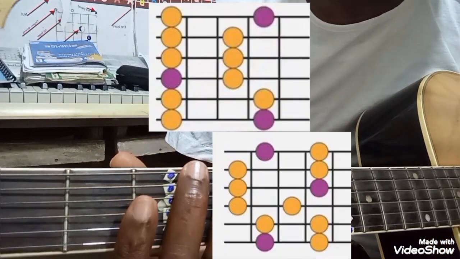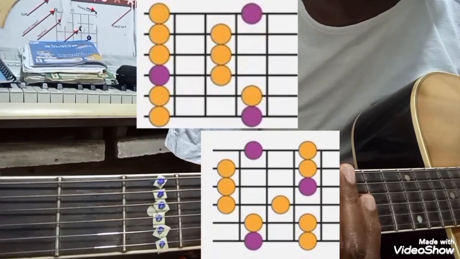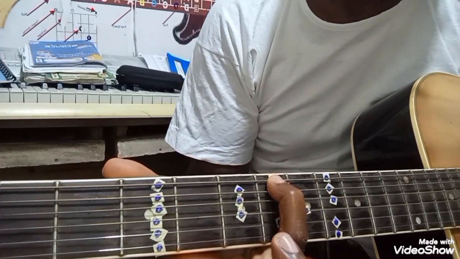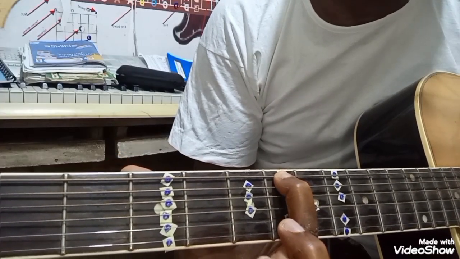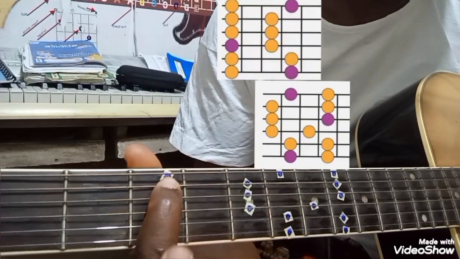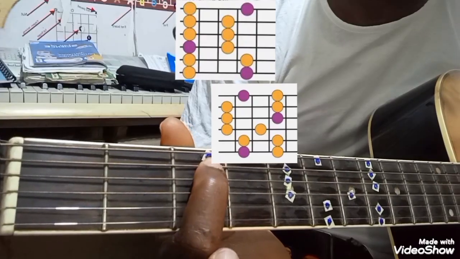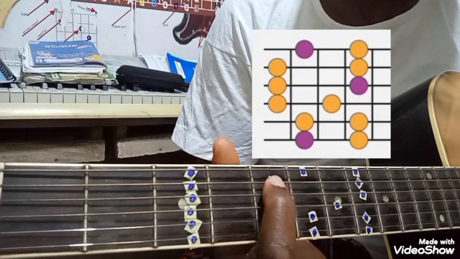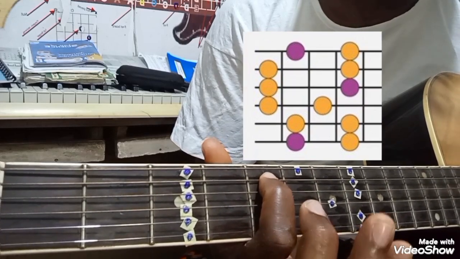It's time to link up the fifth position and the first position. Our root here is on the sixth fret of the sixth string, the first note, do, re. Linking up using the fifth string, re. Heading towards the first position, mi.